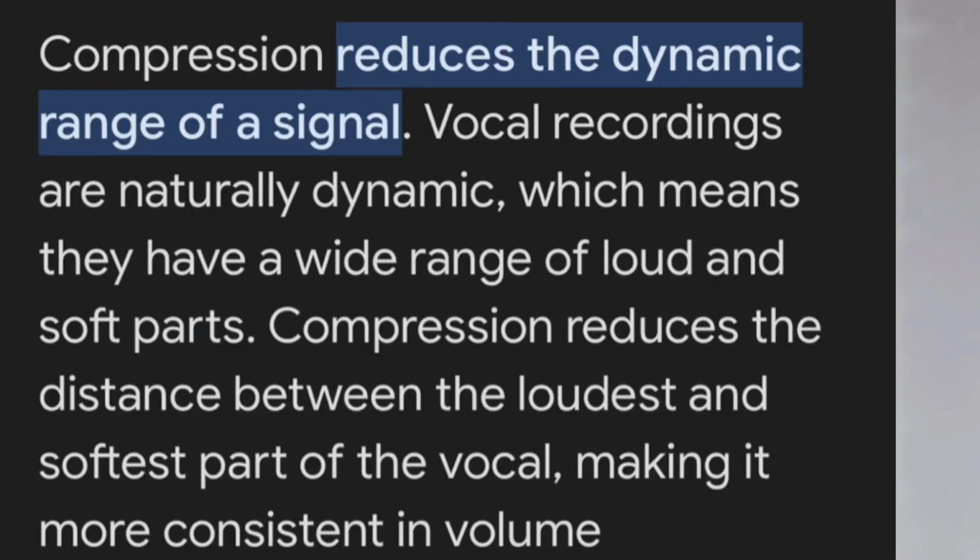Okay, so let's get to compression. What is compression? We hear everybody talking about compression this, compression that, but what is it? Let me give you an example. Let's compare Ariana Grande and Billie Eilish, for instance. With Ariana Grande, you hear sometimes she'll be a bit louder, sometimes a bit low. She tries to be playful with her vocals most of the time.